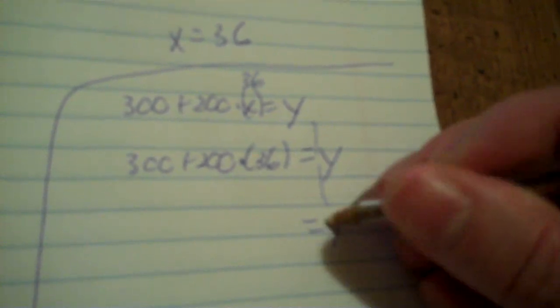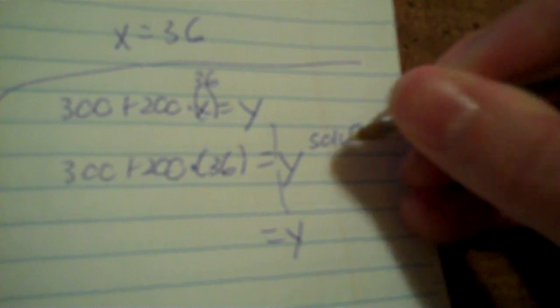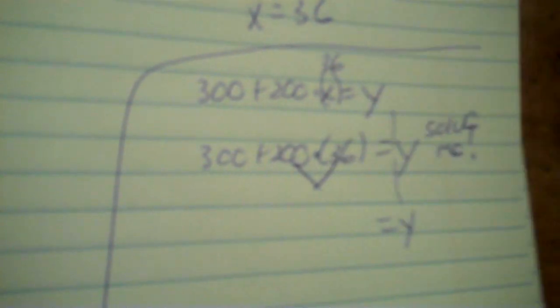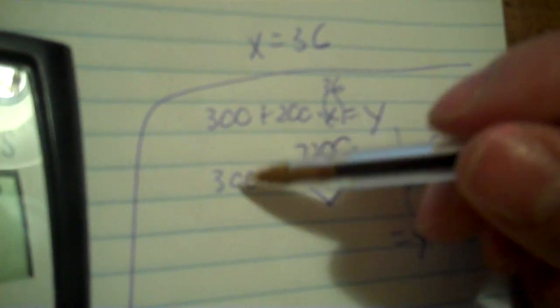Now make a wall on the Y. Y is by itself, okay? When he's by himself, he's saying, solve me. Well, to solve him, you just do the times first. 200 times 36 is 7,200. Cross it out, and then add 300 to 7,200. It's 7,500. So $7,500.